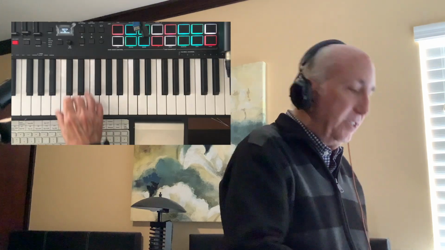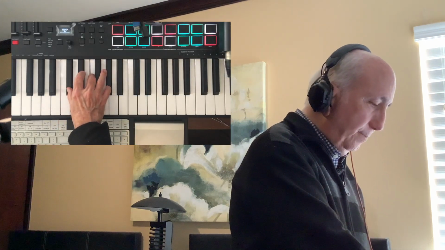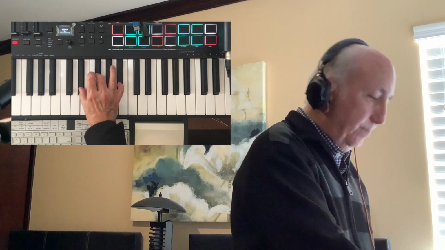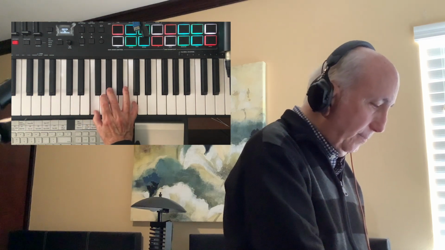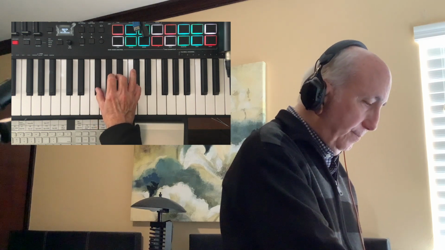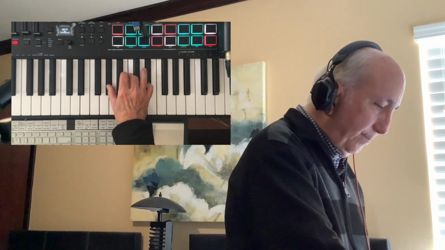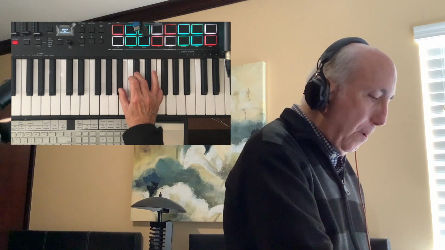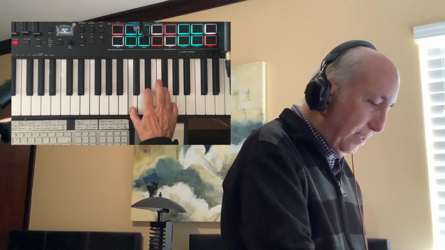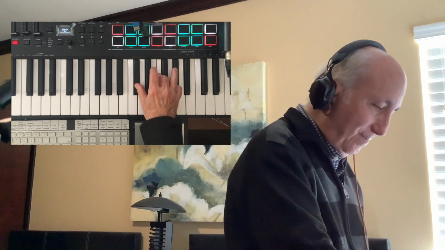Chords in the key: C sharp, D sharp minor, E sharp minor, F sharp, G sharp, A sharp minor, B sharp diminished, C sharp.